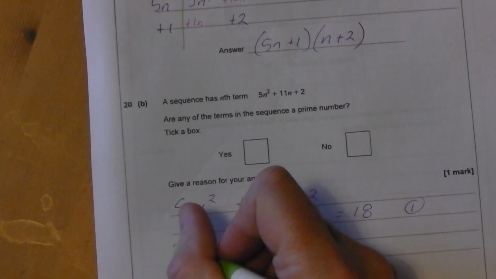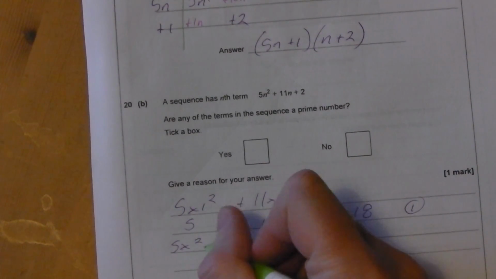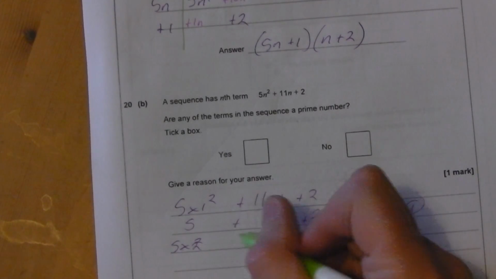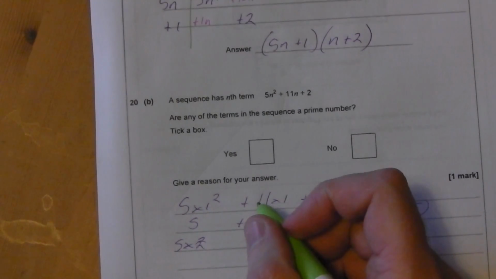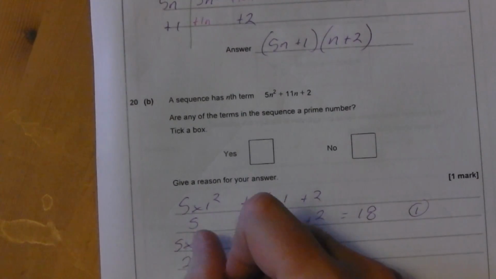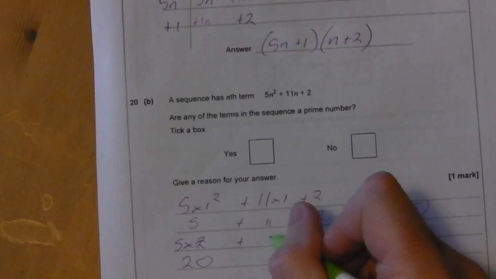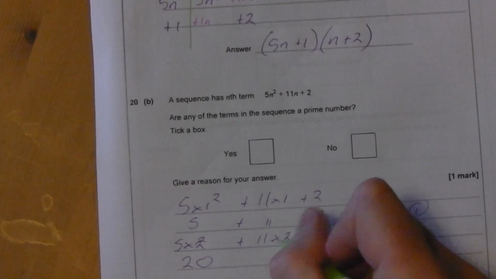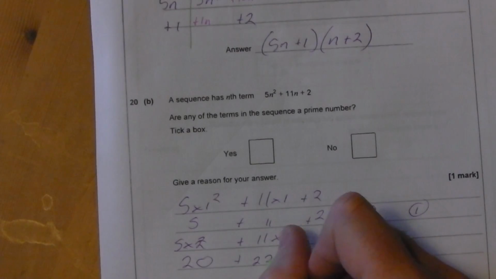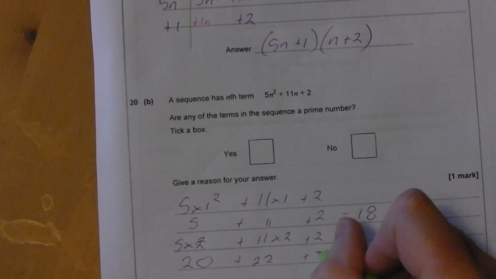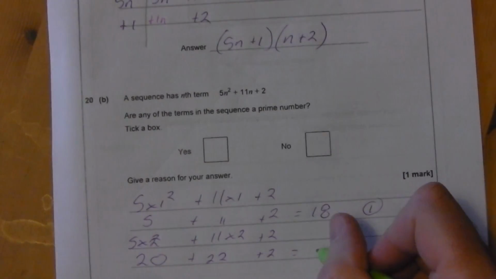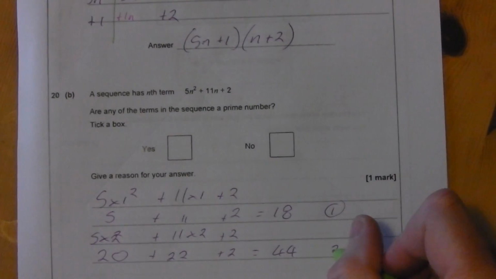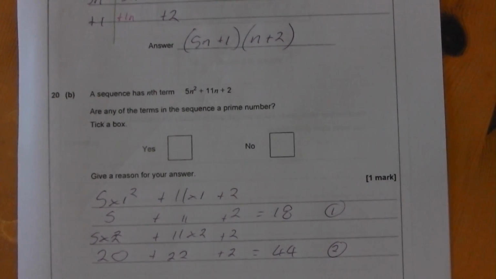The second, we're going to do 5 times 2 squared. So 5 times 2 squared is going to give me 20. Then I'm going to add 11 times 2, which is going to be 22. And then I'm going to add 2 at the end, which of course is going to give me 44. And that's my second term. And we're going to go up quite big then, aren't we?